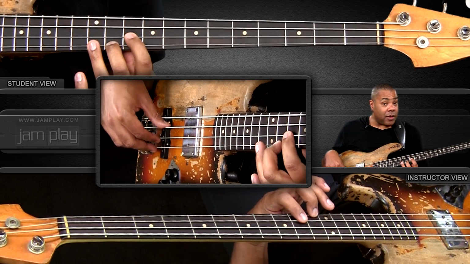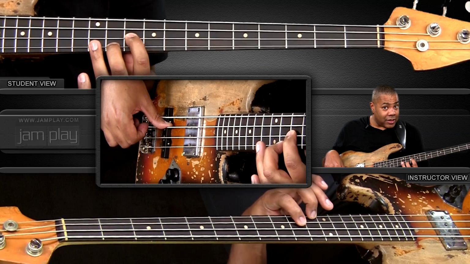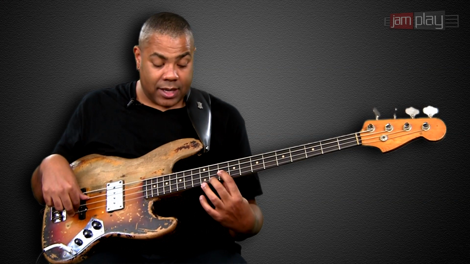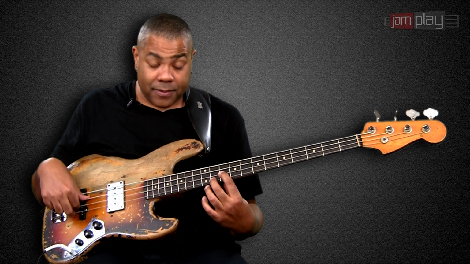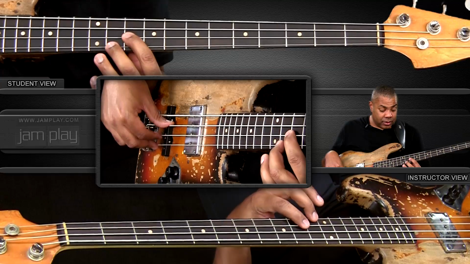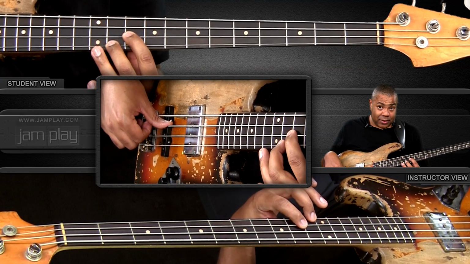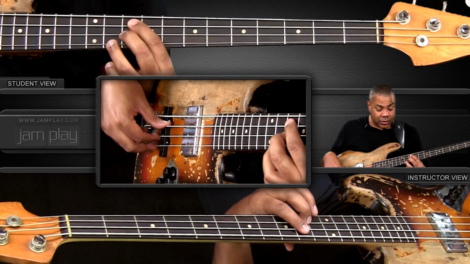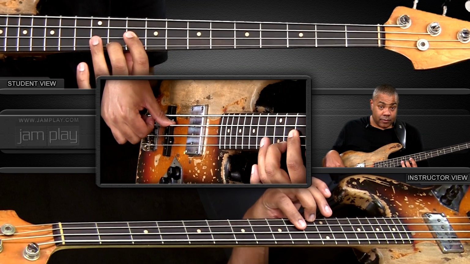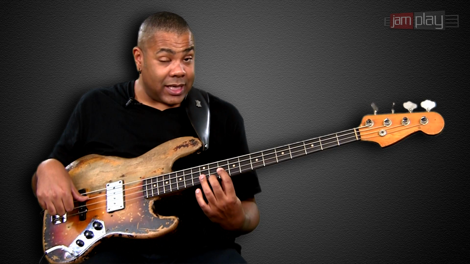For that matter, you could take a 4th and do that. So I'm taking the 4th of a G major scale and the 7th of a G major scale. So I'm taking the notes C and F sharp and playing those together. So if you play all three of those together, you have that sound. If you just play the C and the F sharp.